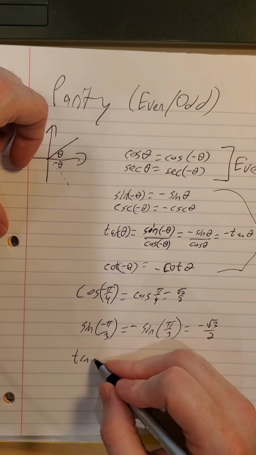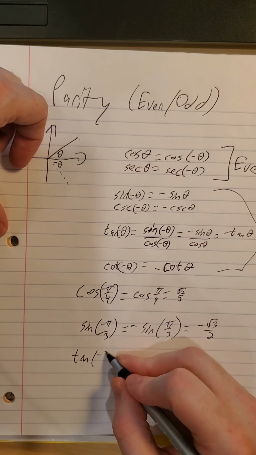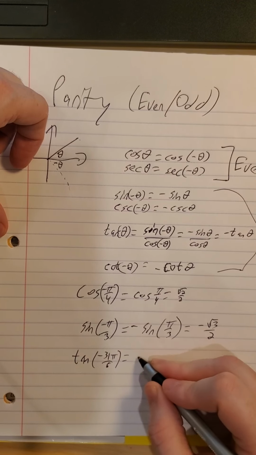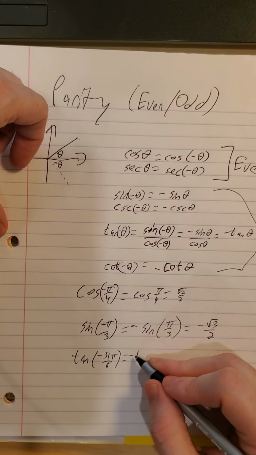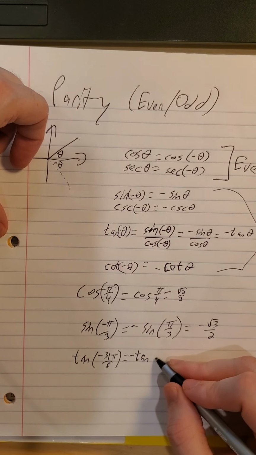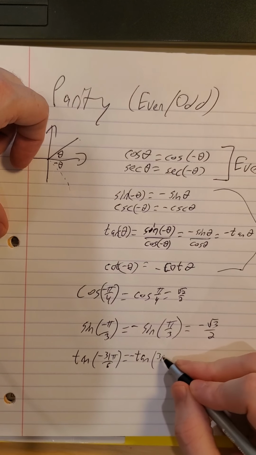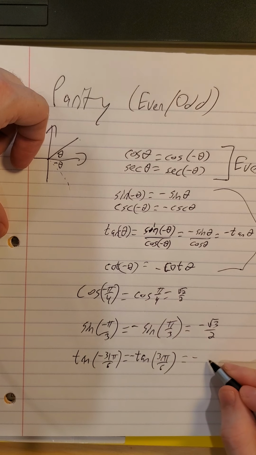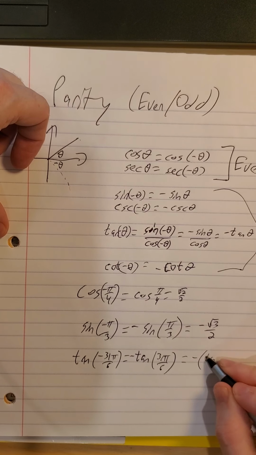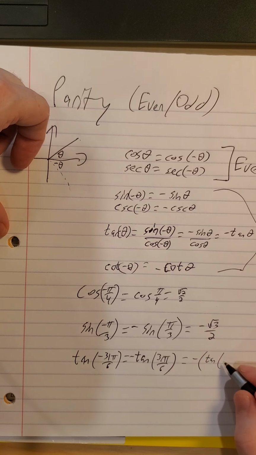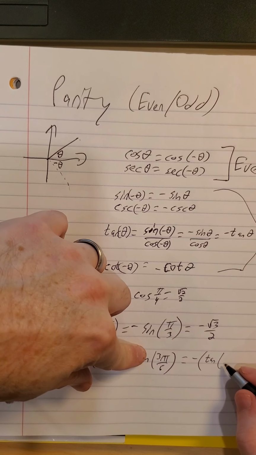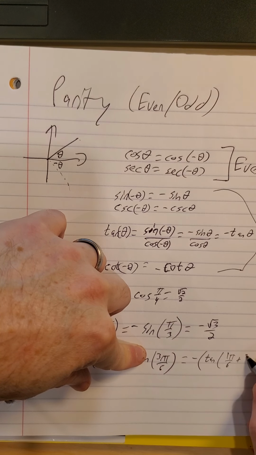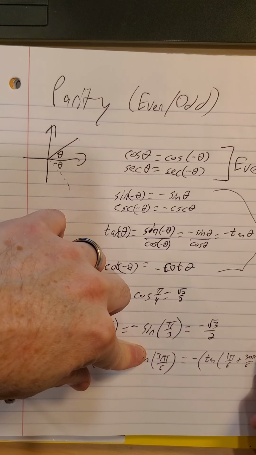Tangent of, we'll do a more challenging one, negative 31 pi over 6. It's the opposite of the tangent of 31 pi over 6, which is the opposite of the tangent of, well, 30 pi over 6 is 5 pi, so we'll turn it into 1 pi over 6 plus 30 pi over 6.